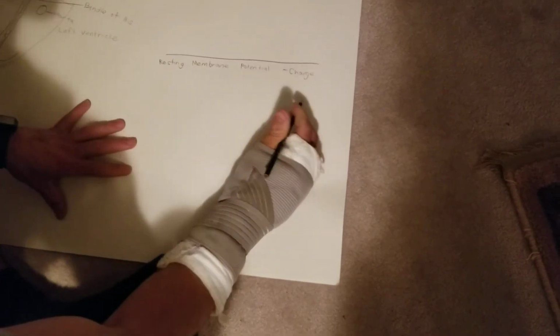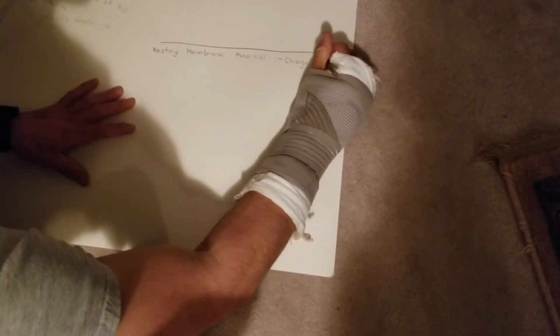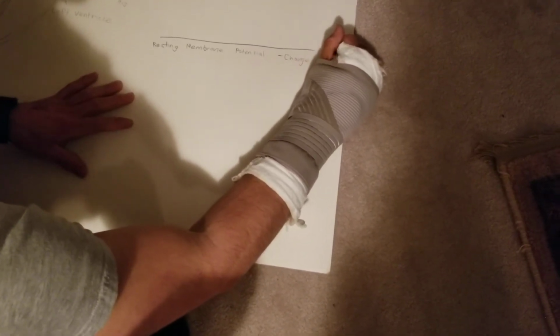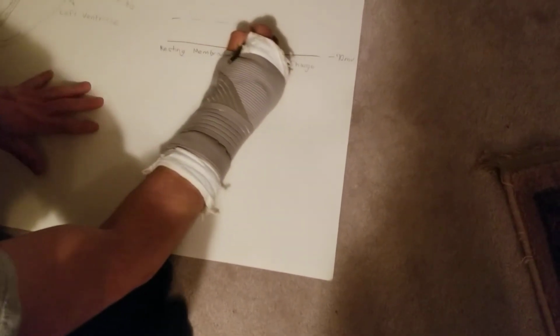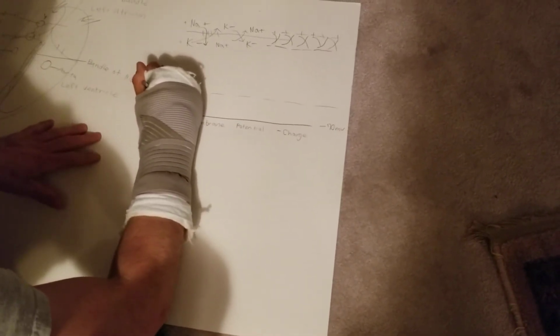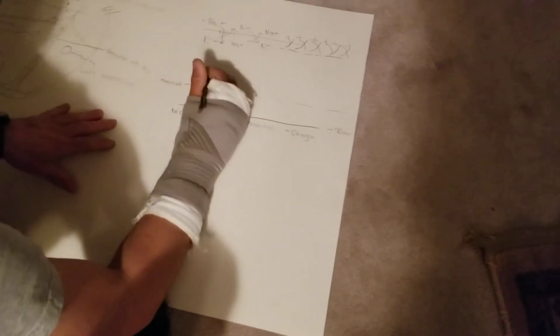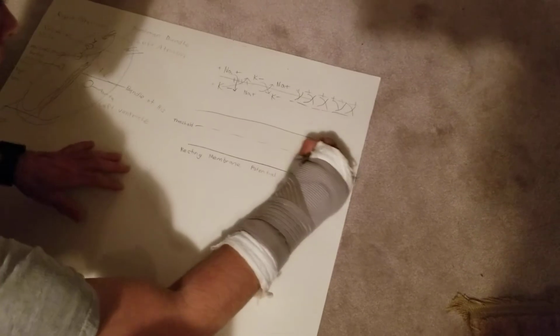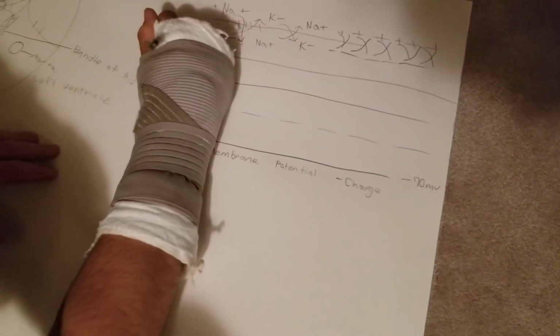It's usually around maybe negative 70 millivolts, or negative 90 in cardiac muscle. So right here we have threshold. And here we have a neutral charge. And then up here we have a positive charge.